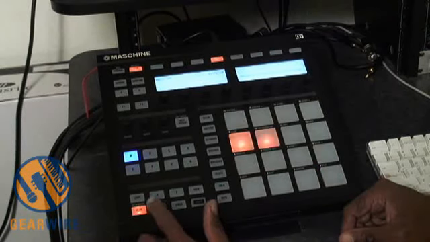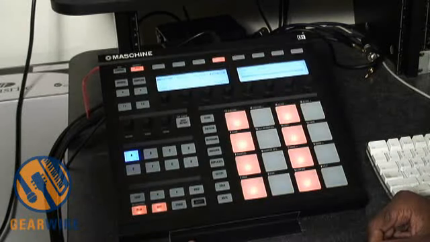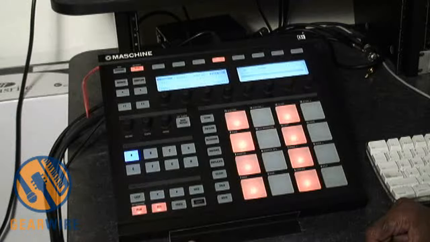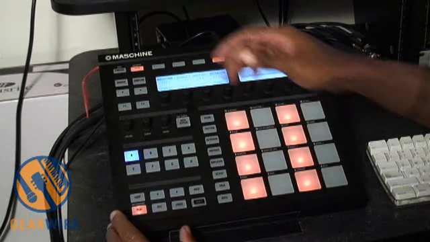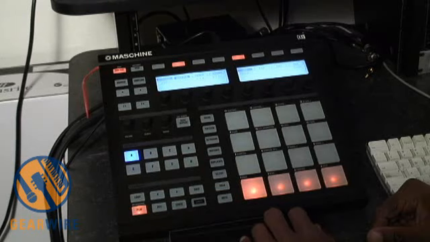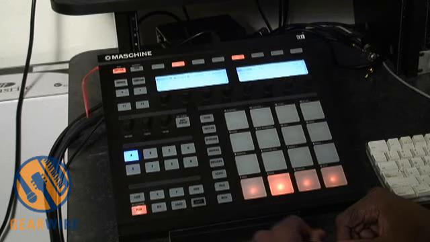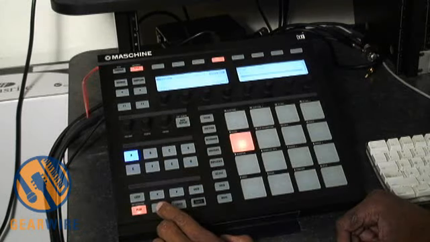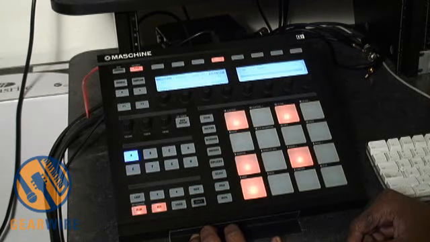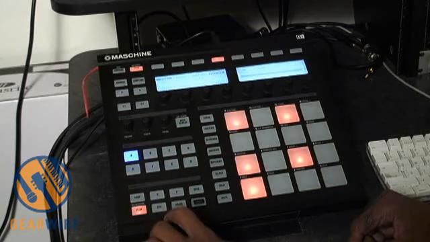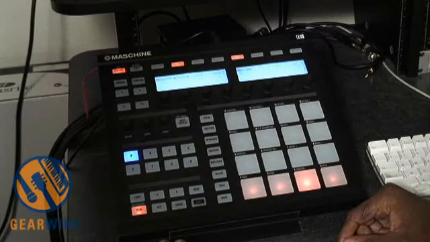I go into play and record. Now I can just lay down that hi-hat pattern. Okay. Come out of record. I can easily go back to control mode, and now I can select my open hi-hat. Back to step mode, record. Control mode. Now I choose my kick.